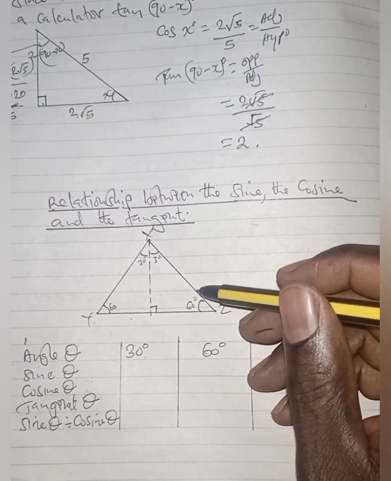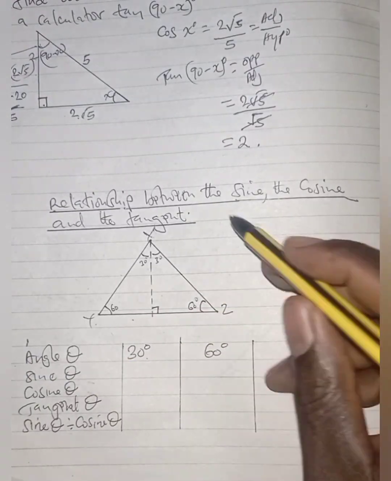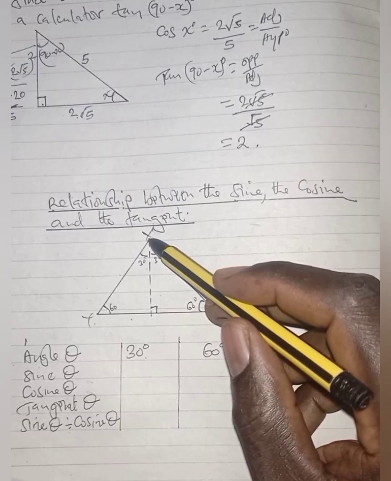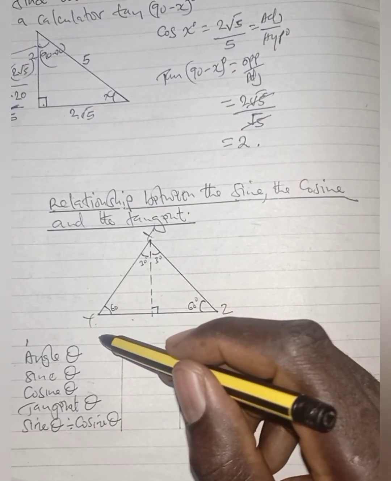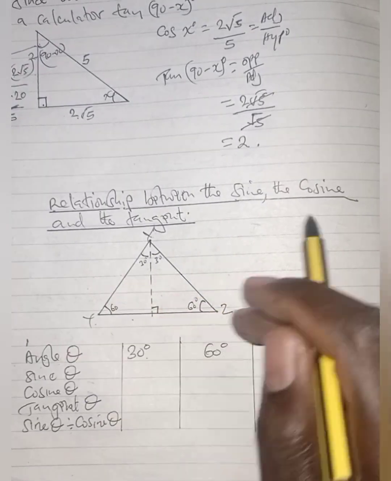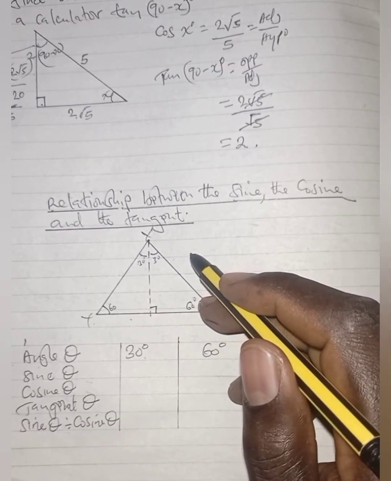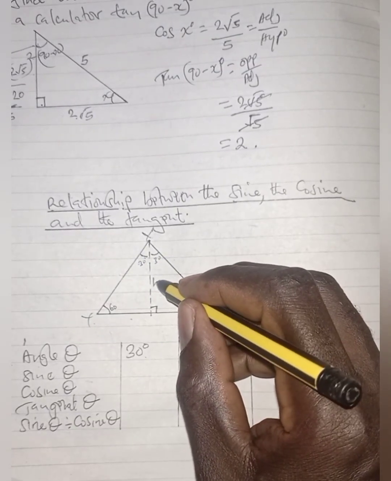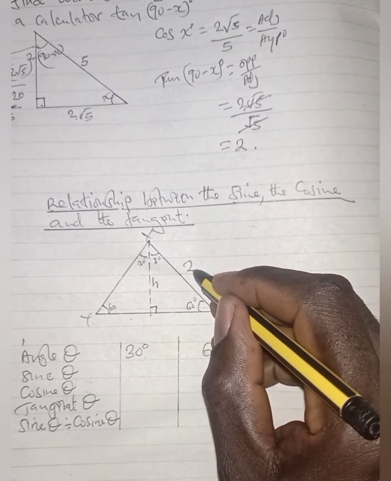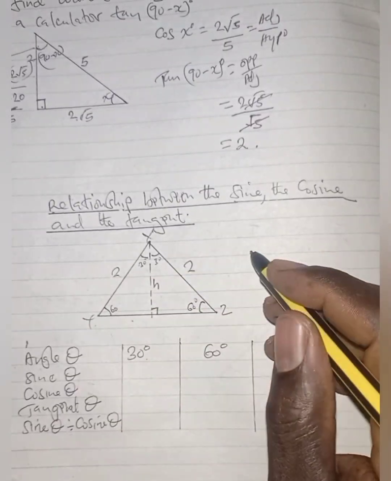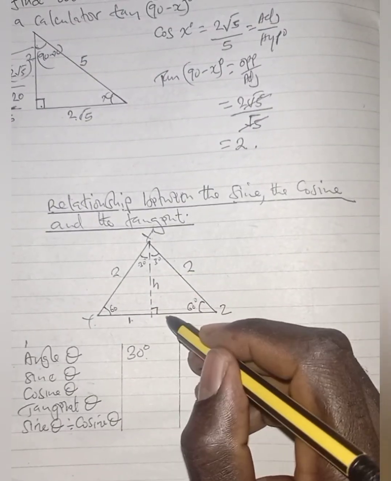Assume this is an equilateral triangle, x, y, z. Each of these angles is 60 degrees. Now, if we drop the perpendicular bisector from x to bisect y, z into equal lengths, it will also bisect this angle into 30 degrees on either side. Now this becomes the height. Assume every side of this triangle is 2 units, so this bisector will bisect this side into 1 unit on each side.